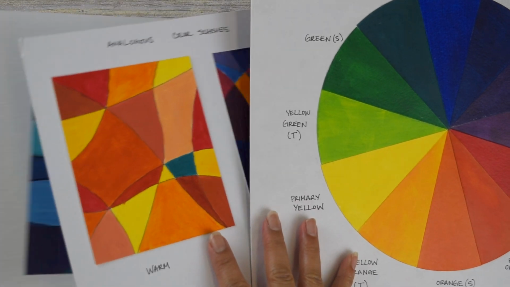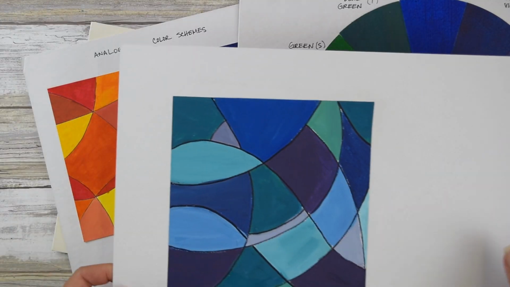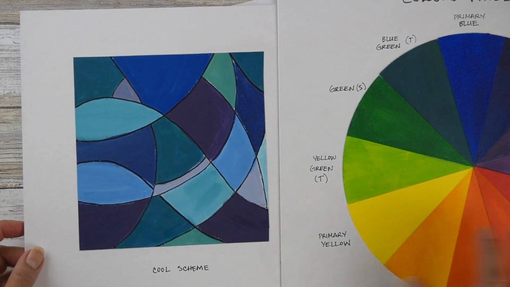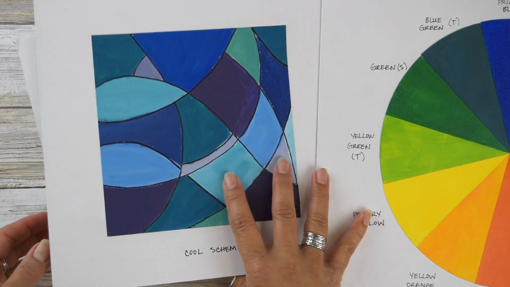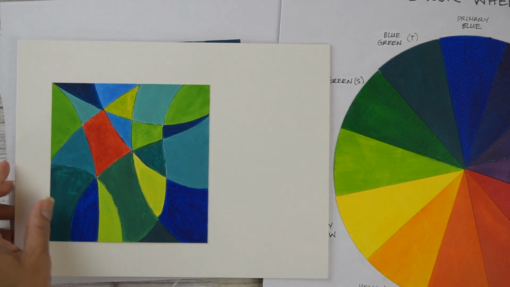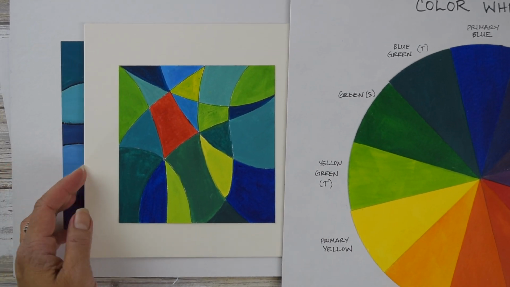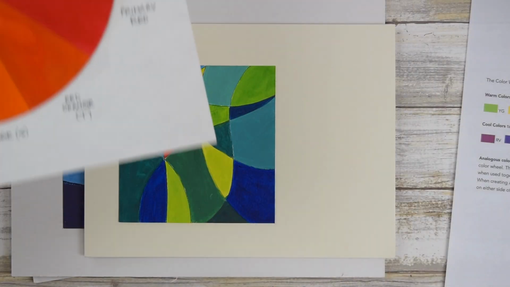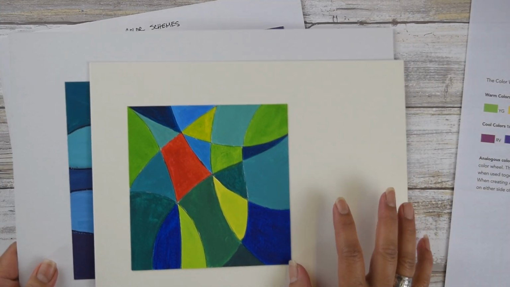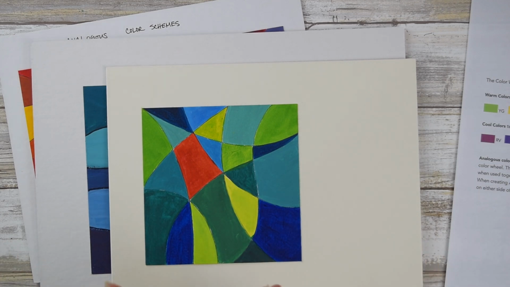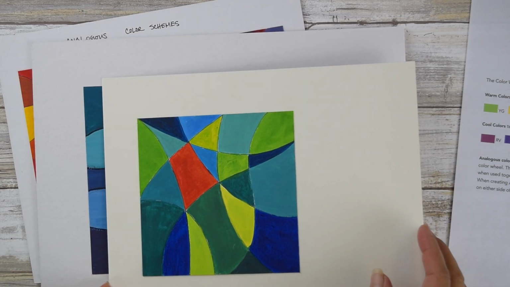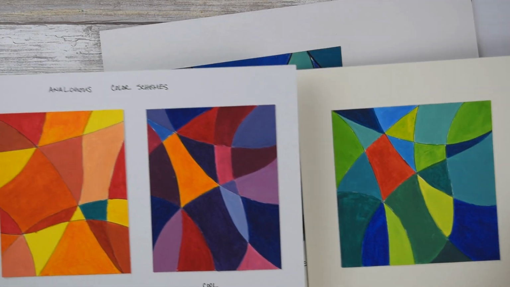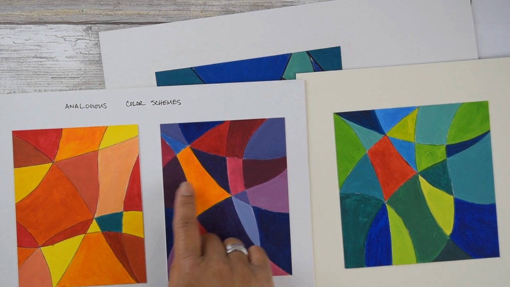Another example is where I used blue and a little bit of green. So you really get a sense of how you can create themes around this principle. Here's another one, more of the green and the blue. So you want to select a group of colors that are next to each other on the color wheel for this exercise.